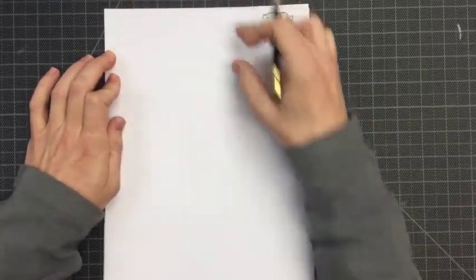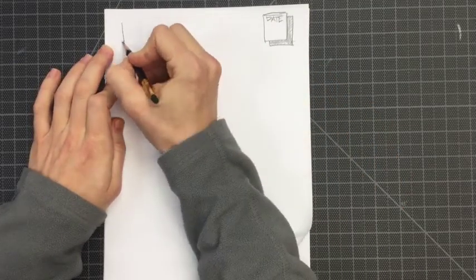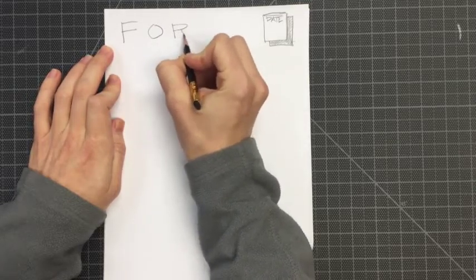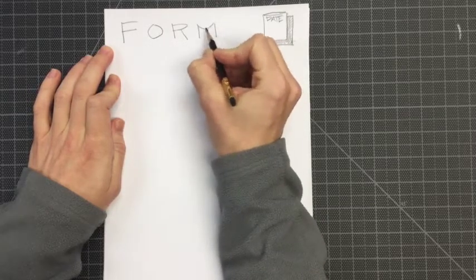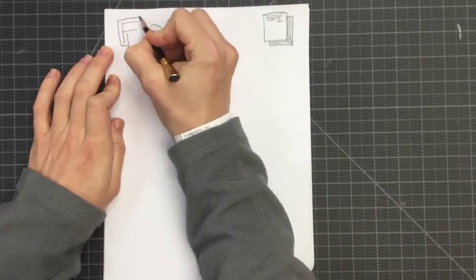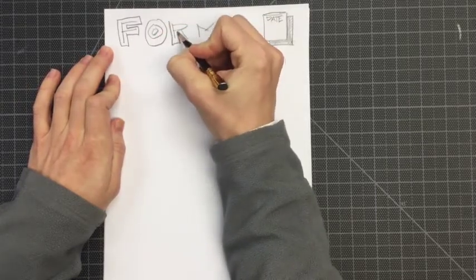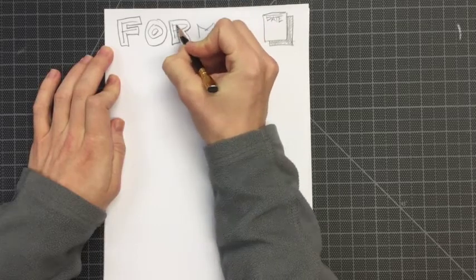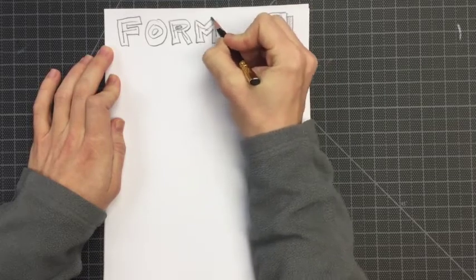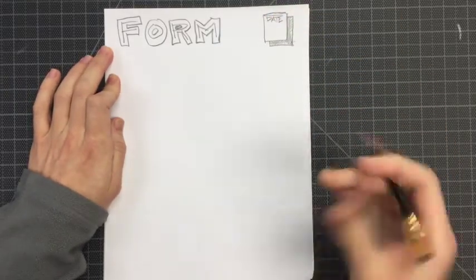Now, our subject is going to be at the top of our note. Today's subject is form. So first I'll write F-O-R-M. And then I can make a little bubble around these letters. F, O, R, M. Already, just making letters, I'm having a little more fun than just writing plain words.